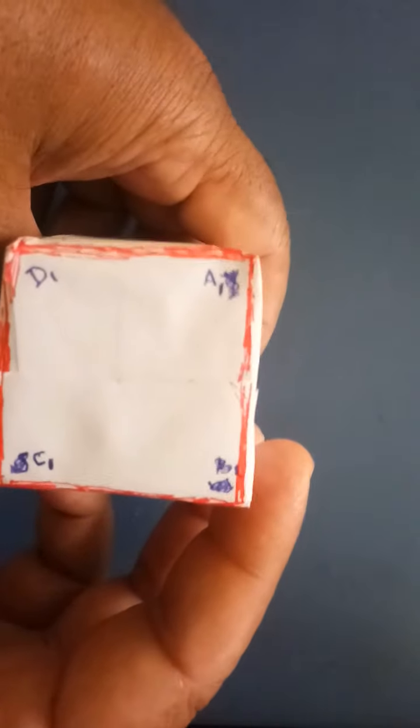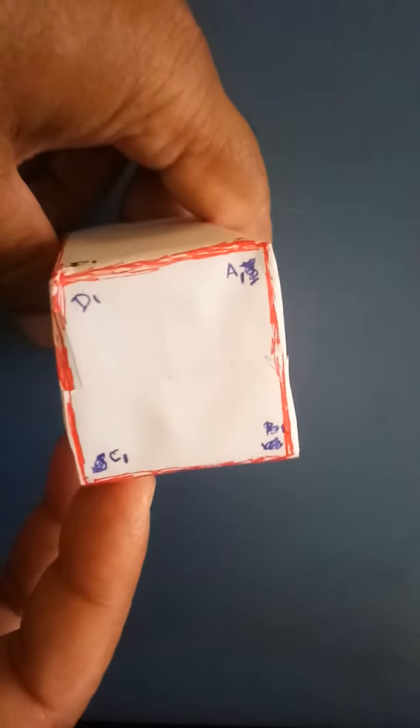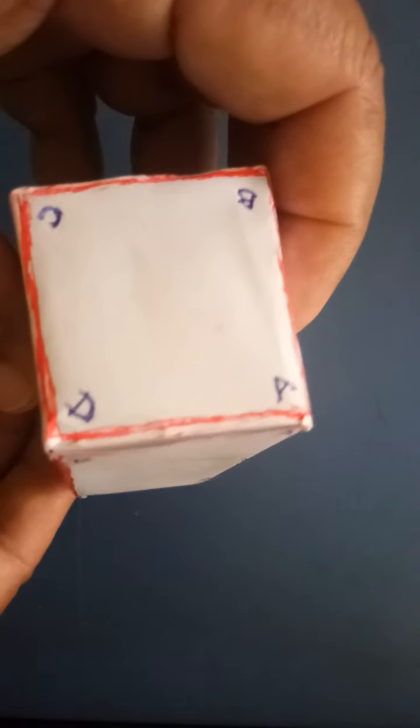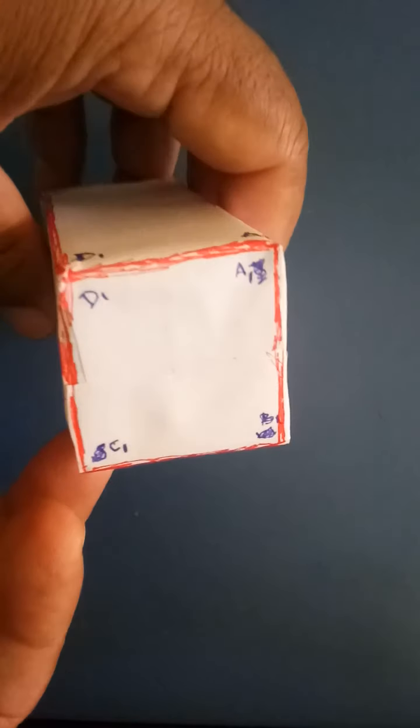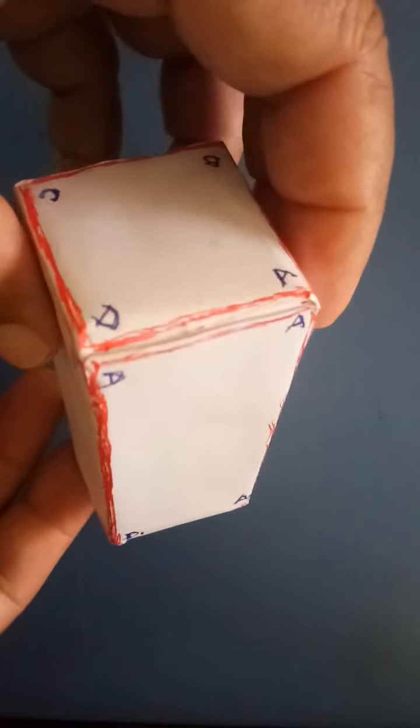Okay, so the name of the prism is defined by the shape of the base it has. If the base is a square, the prism is called as a square prism. If the base is a pentagon, okay, base and top face is a regular pentagon, it is called as a pentagonal prism. If the base is a hexagon and the top face is a hexagon, then it is called as a hexagonal prism.